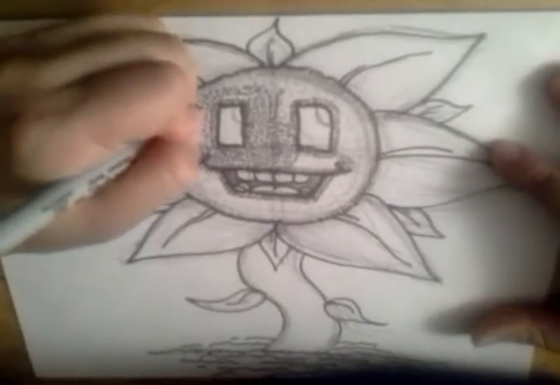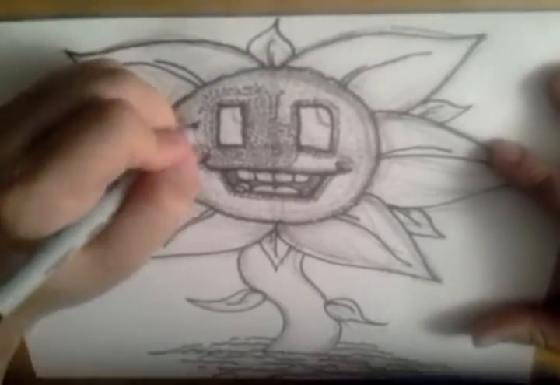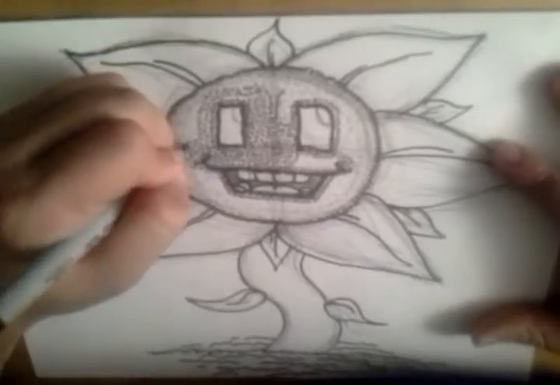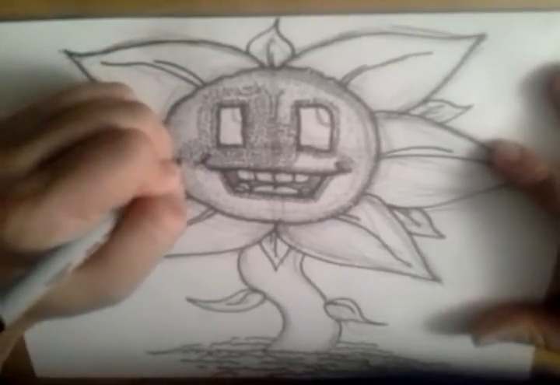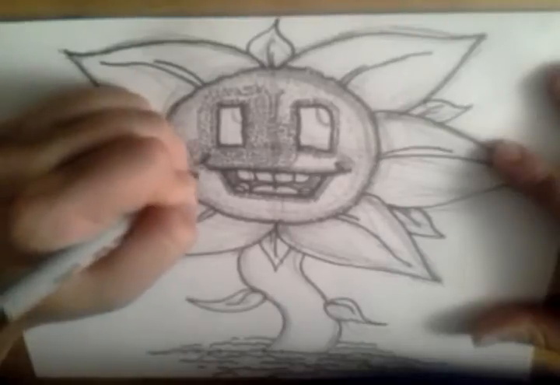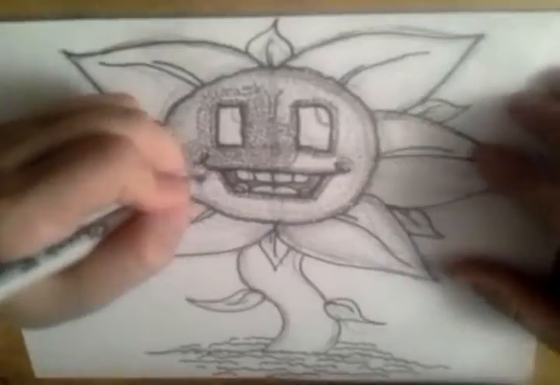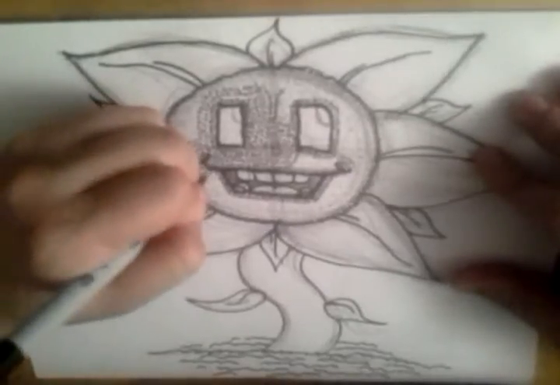I'm still following the focal point. All the pointed lines are pointing outward, while also curving to areas where, how would I explain this?